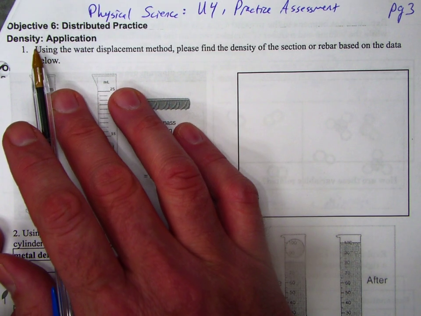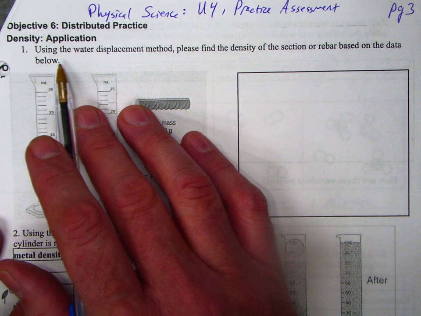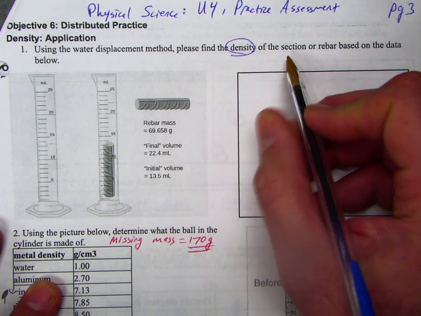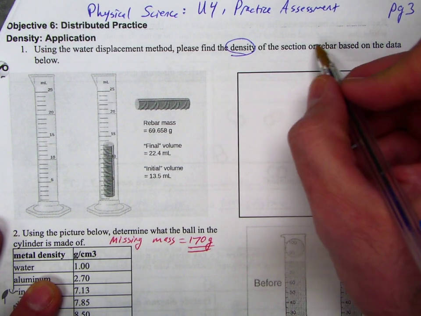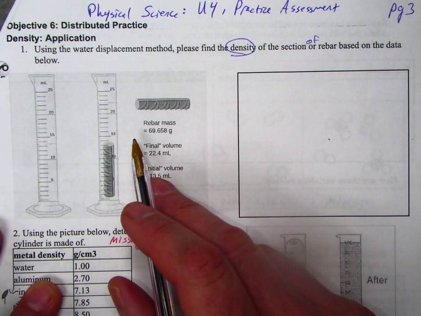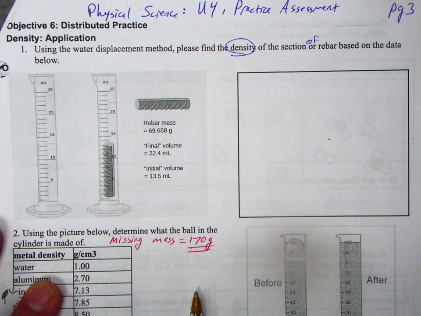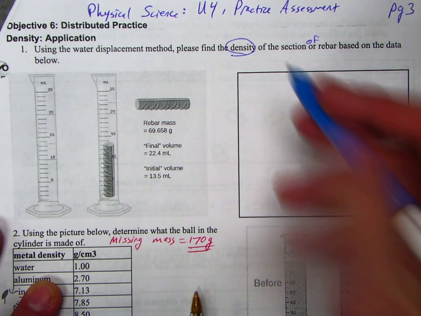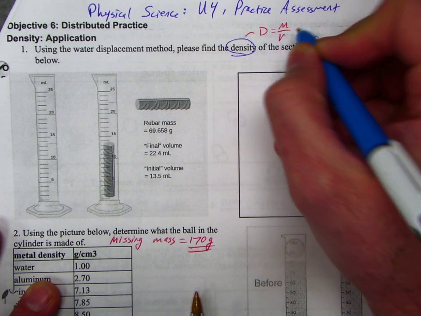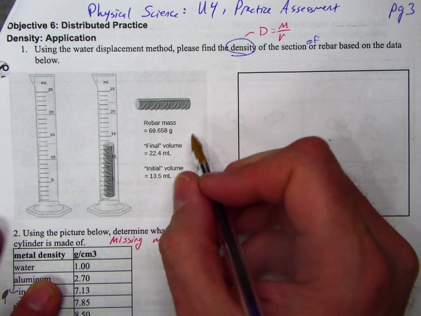So this first one is density application. How do we apply the concept of density? Using the water displacement method, please find the density of the section of rebar based on the data below. Now, we're not given the formula for density, but hopefully it's something that you do remember, whereas density is mass divided by volume. And so when we have the mass of the object, we can divide that by the volume.